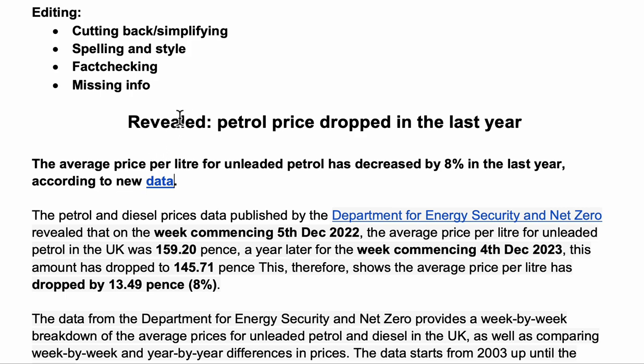So this is still mirroring what the headline is saying, but it's adding a few extra pieces of information, like it's the average, it's unleaded petrol, the amount it's dropped by, and here it's according to. So those things that we took out of the headline are filled in with this first line. So it makes it a little bit more fleshed out, but still short.